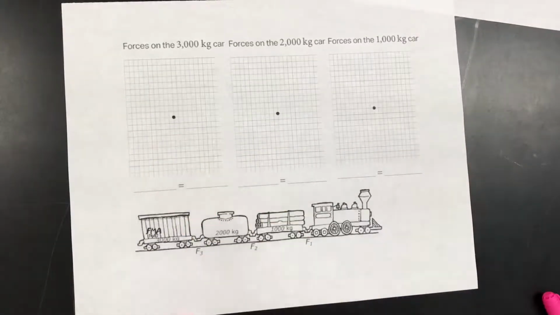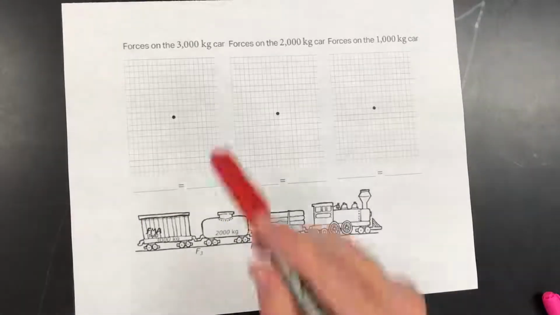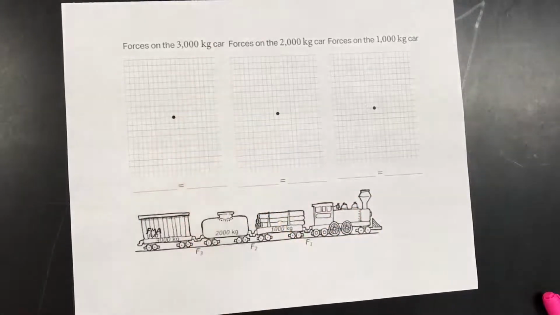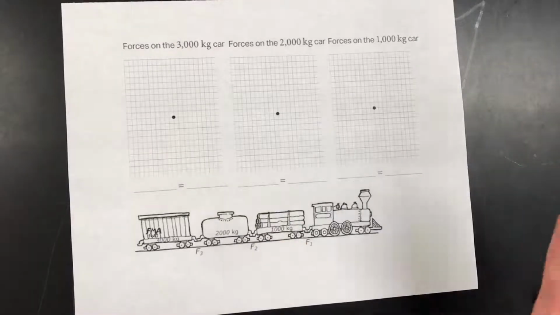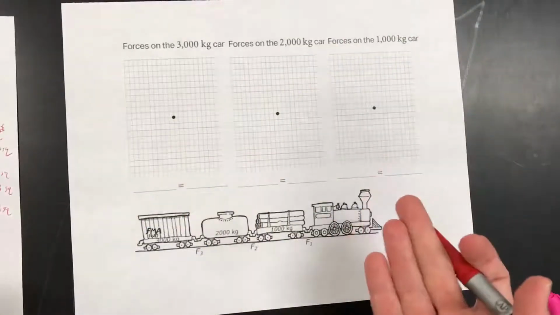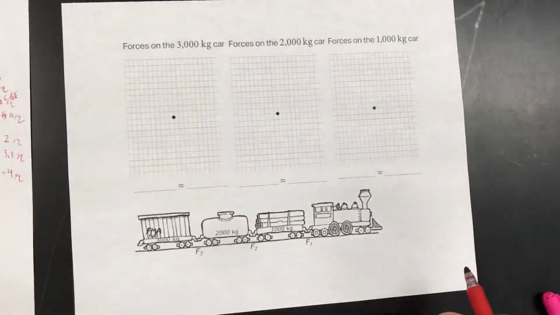And now on here, we want to start to add them. Let's start with the forces on the 3,000 kilogram car right there. So we know that there's going to be gravity acting on that one. And I made each square worth 3,000 newtons. I have some foresight, I worked all the way through the problem. Otherwise, you might start working through it and have to redraw them there.